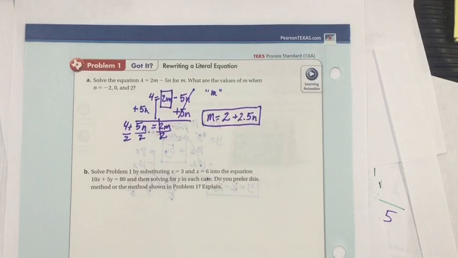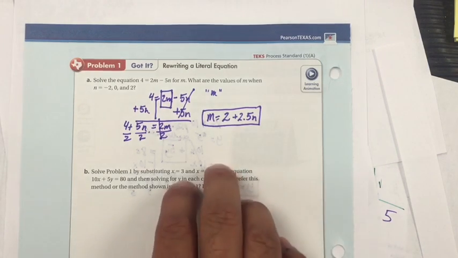We solved for m. And the next part of the question says, what are the values of m when n equals -2, 0, and 2? What do you think I do with those 3 numbers? Plug them in. Exactly. You're going to plug them in and then solve for m, and we'll actually get a number. So let's start with the easy one.